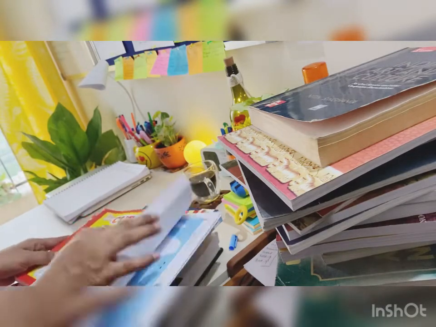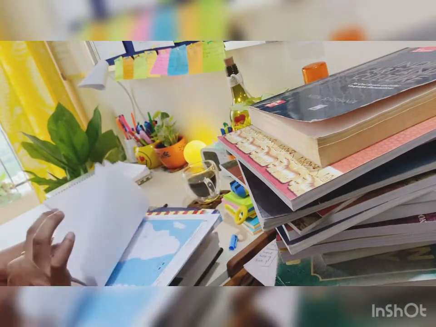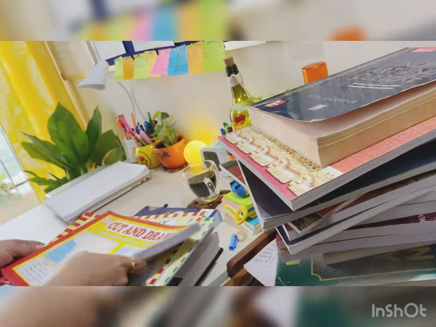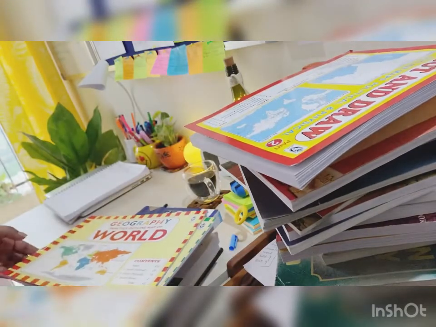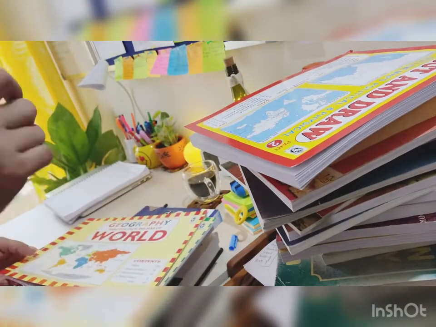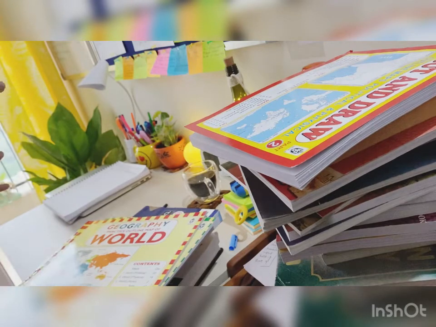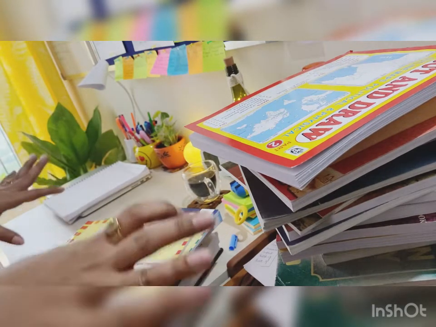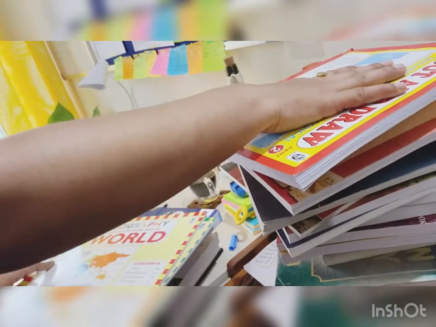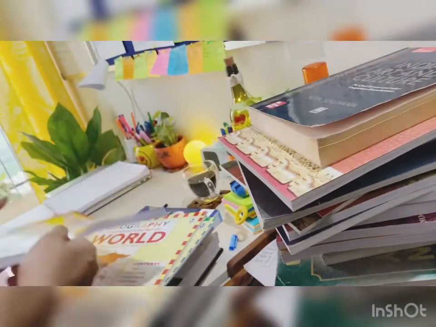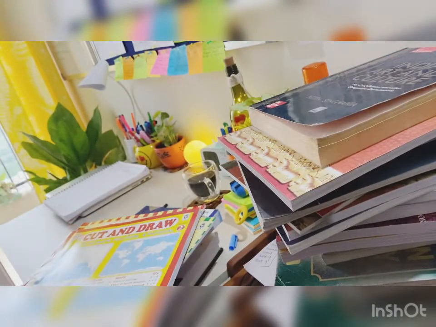You can buy any of the books which are available, but I guess Drishti publication is very good, so I have bought it. And these are the world map and the Indian map. Whenever you find anything important in your newspaper, just mark that point on a booklet like this, and you can revise easily, right?